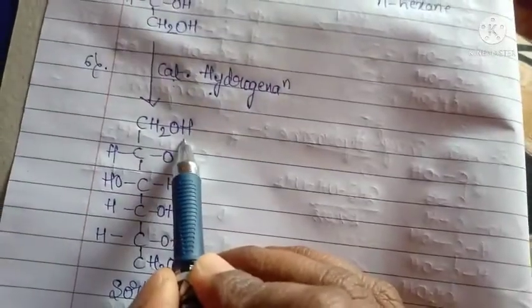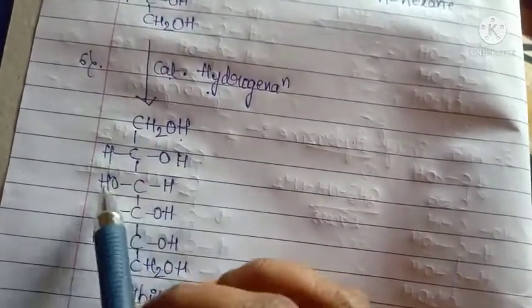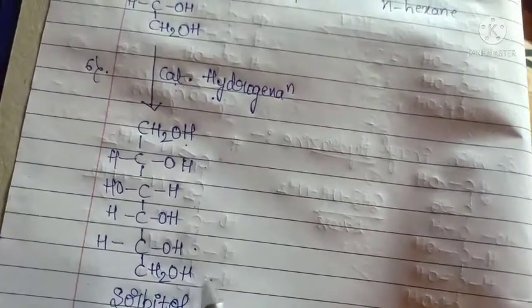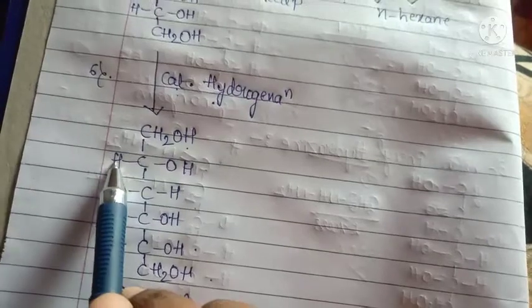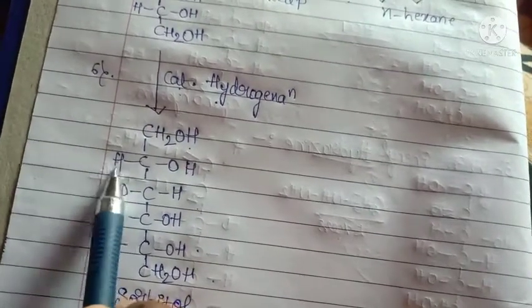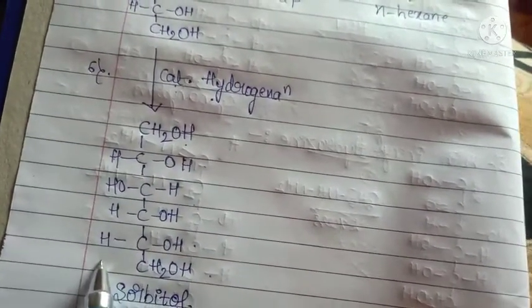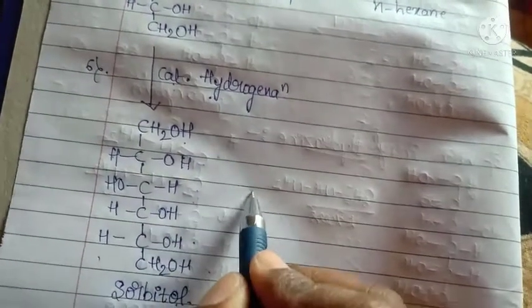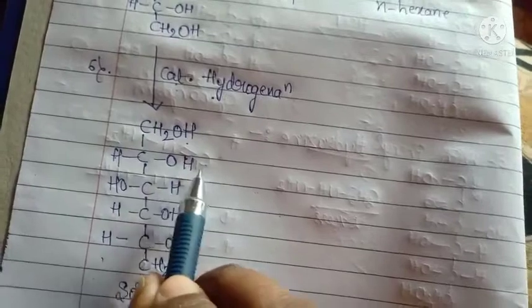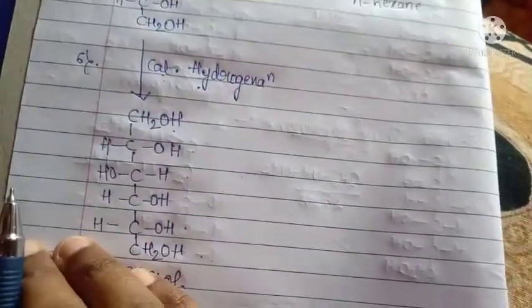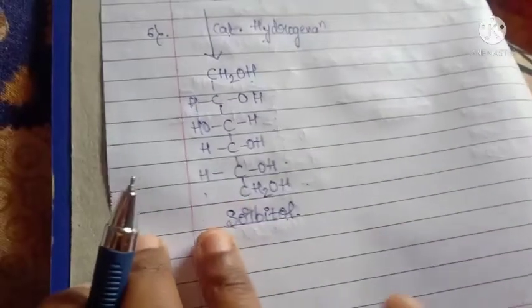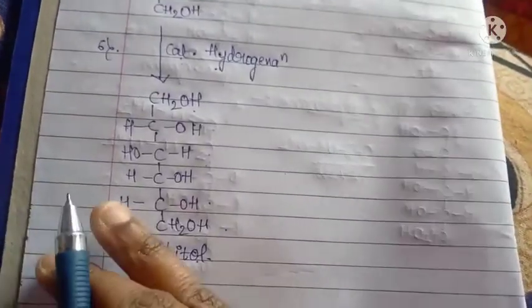How many OH groups are present? 1 2 3 4 5 6. So it is a hexa alcohol. And how many hydrogen atoms are present? 1 2 3 4. In that hexahydric alcohol, 6 OH groups are present in the molecule, so it is called a hexahydric alcohol, that is sorbitol. This is all about the reactions of fructose.